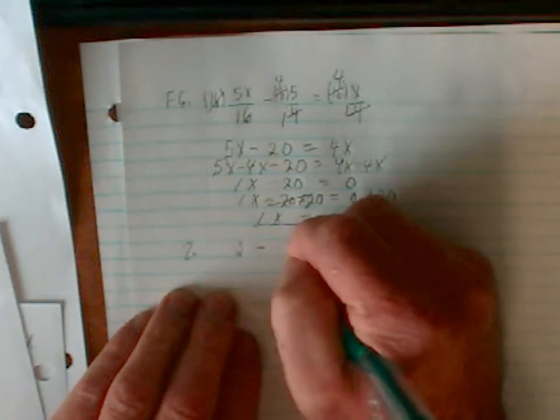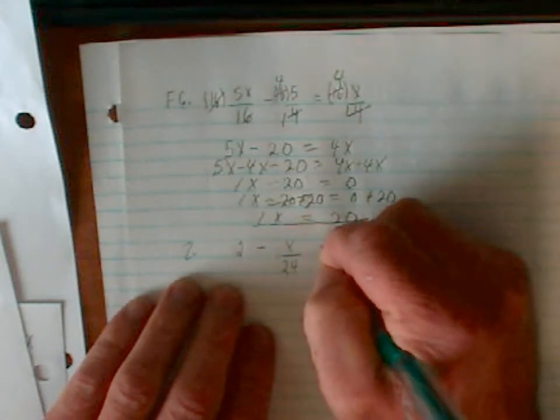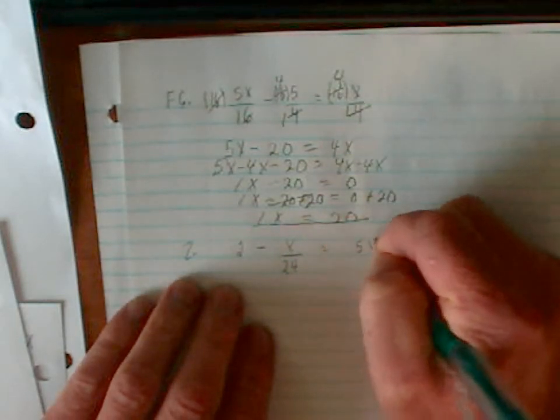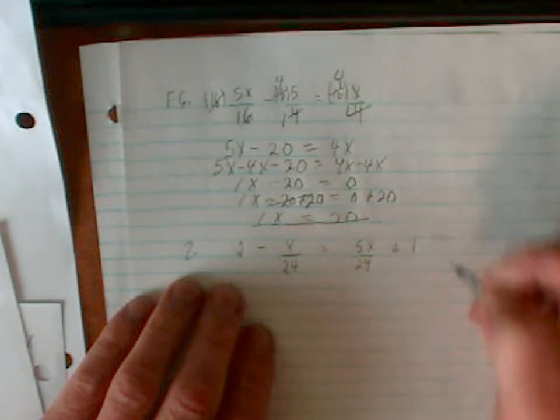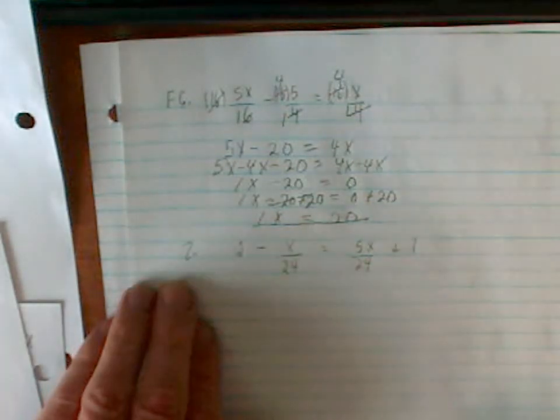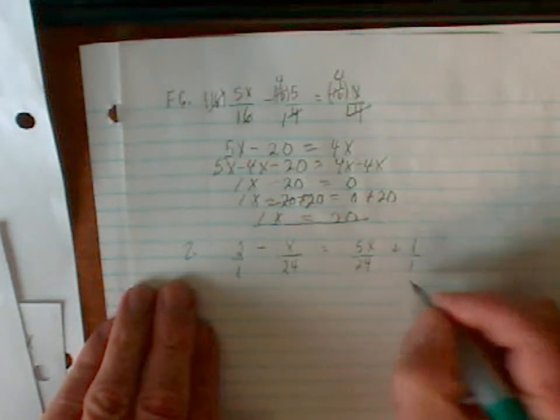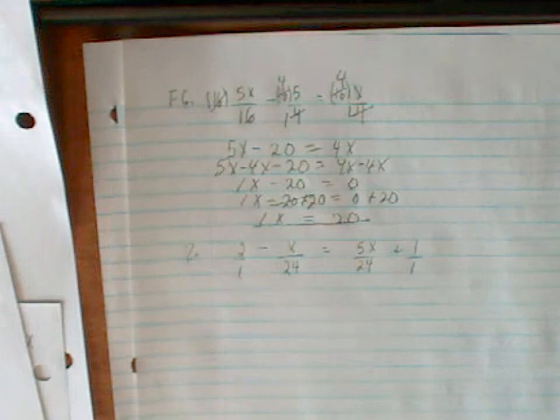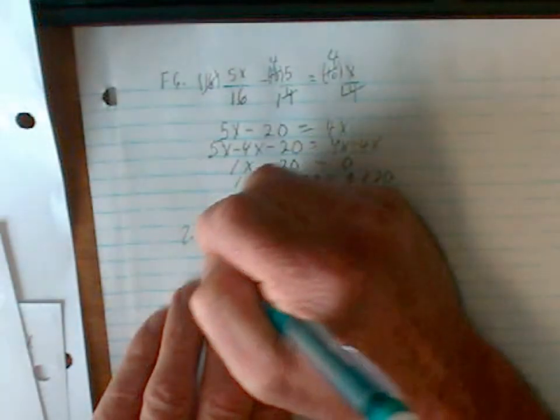Number 7. x over 24, minus 5x over 24 plus 1. Okay, we can treat these like this if we wanted to. Our common denominator is 24, so we're going to be multiplying everything by 24.